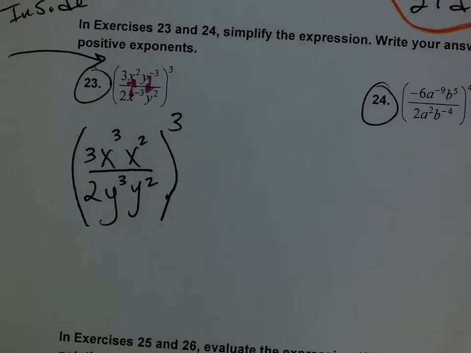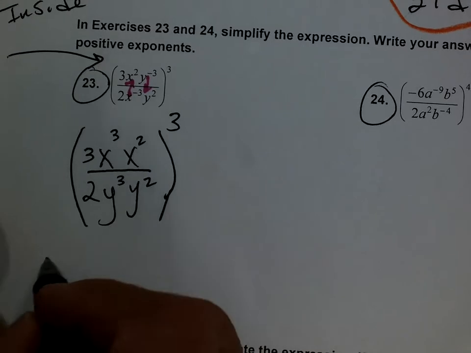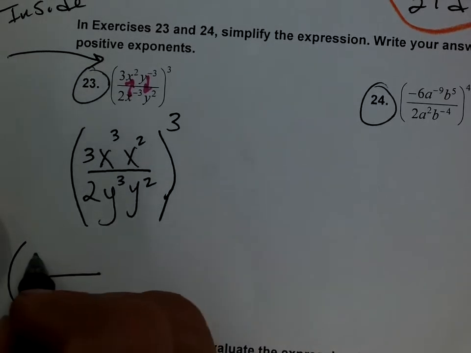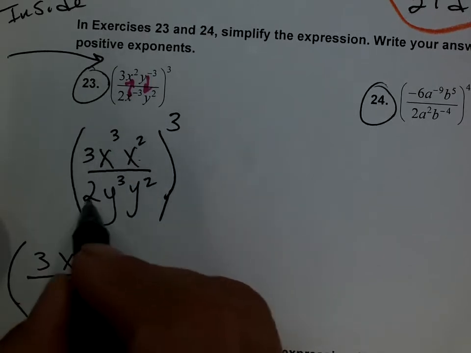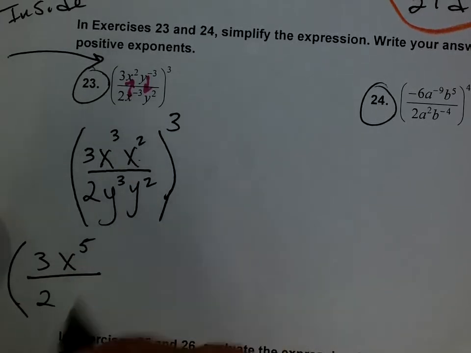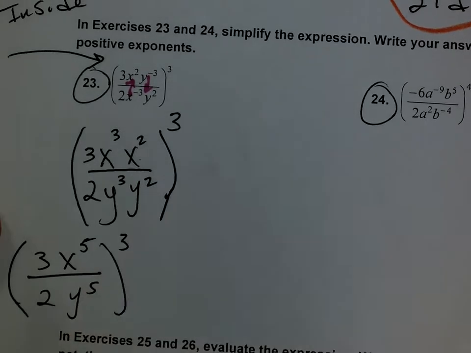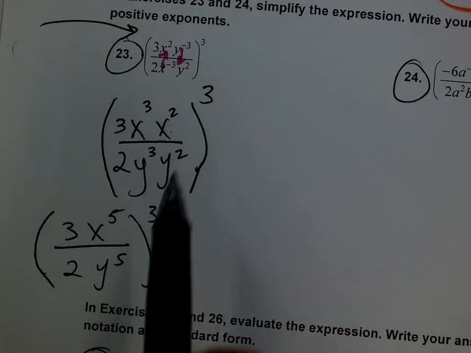Okay, now, I still have some tidying up to do. I'm getting there though. So then I'm going to have a fraction. I'm going to have a 3 x to the 5th over a 2 y to the 5th, because I added exponents, okay? Almost done with this one, okay? So I added exponents, x to the 5th, y to the 5th.